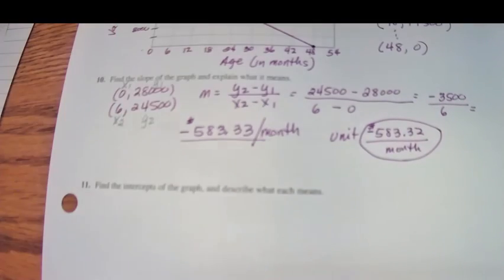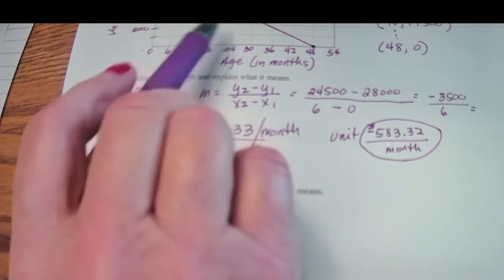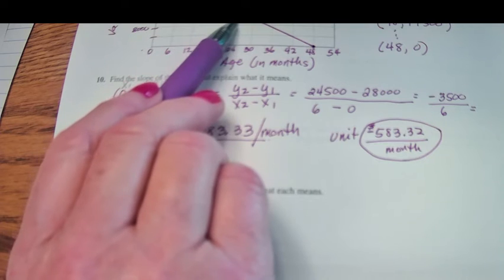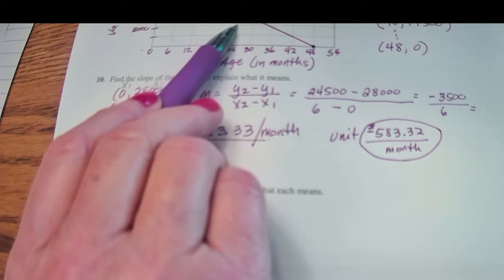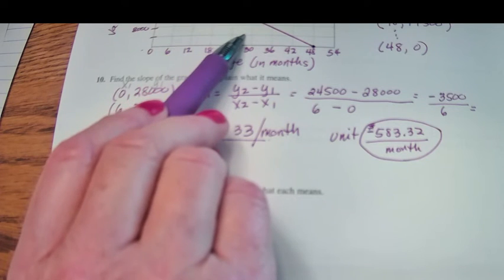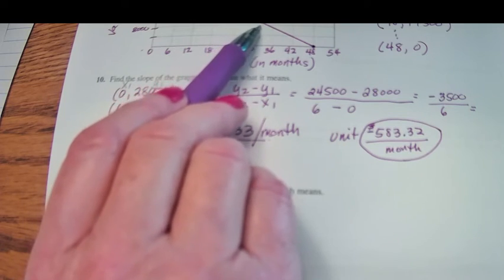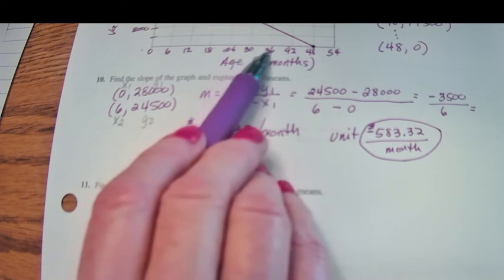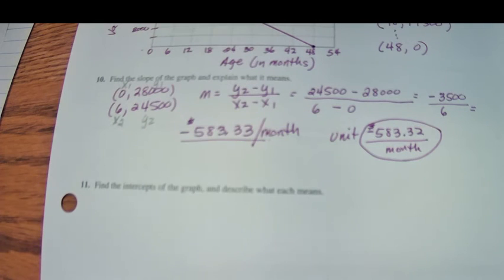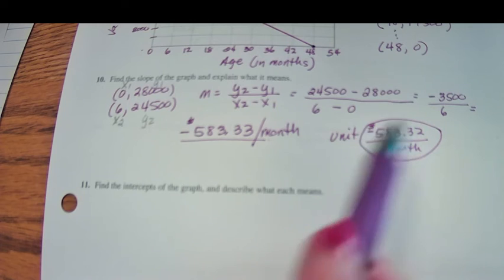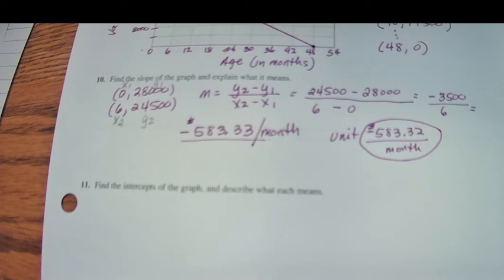And so slope is a very important description of a line. It tells you how many down and how many over. This would go down 583.33 for 1 month. Then down another 583.33 for another month. Then down another 583.33 for another month. So we would actually have 6 of these little downs and overs between each of these bars. This is per month. This is for every 6 months. You'd always want to reduce your fraction when you're asked for slope.